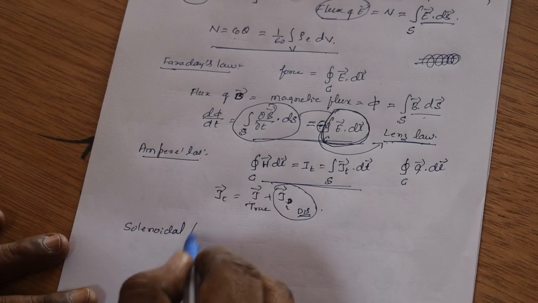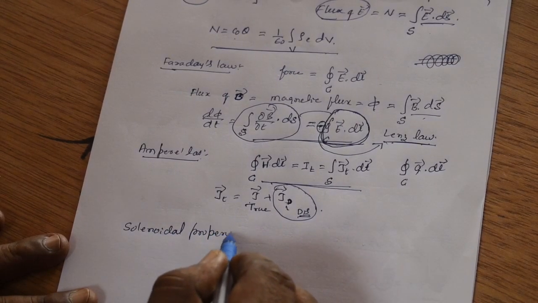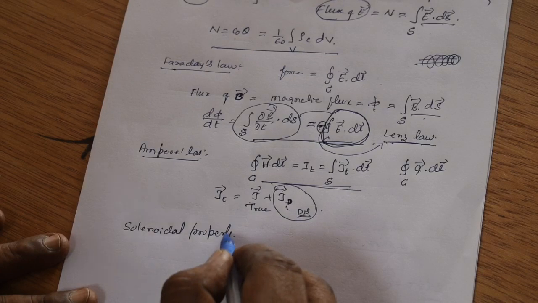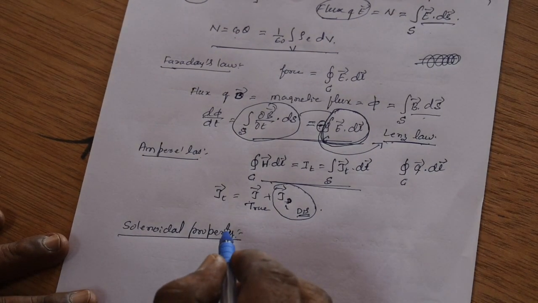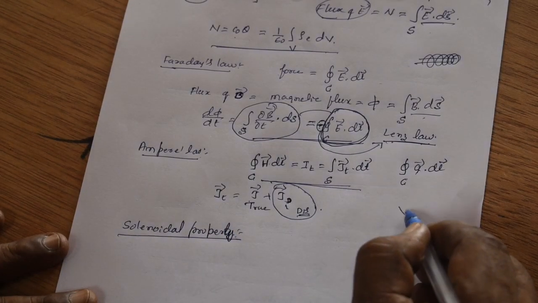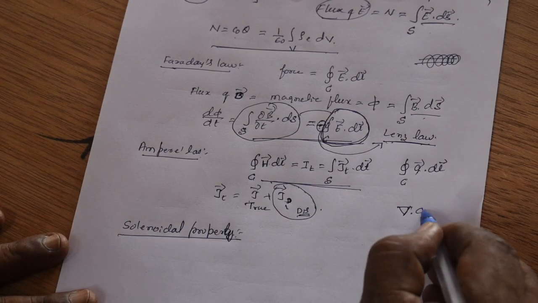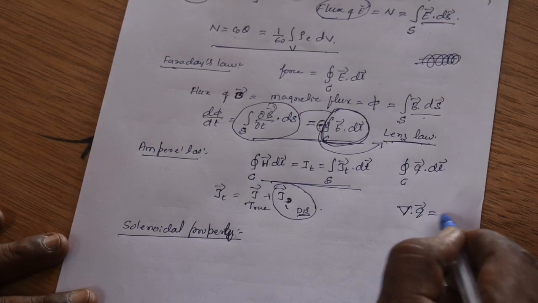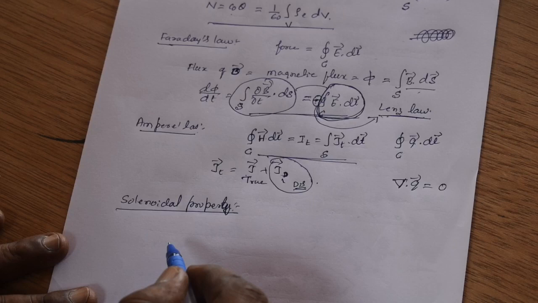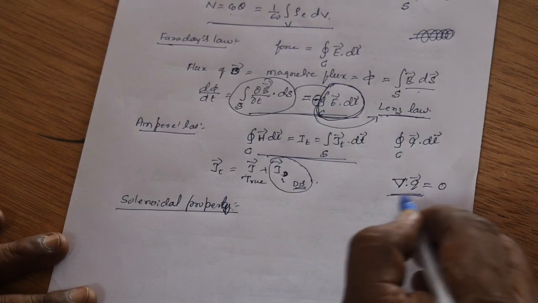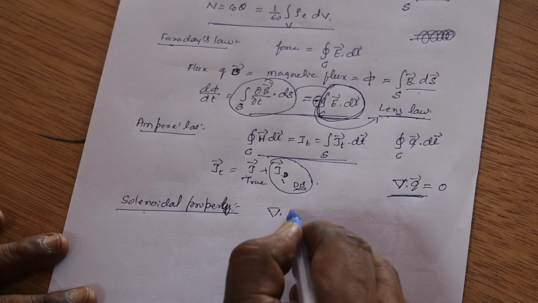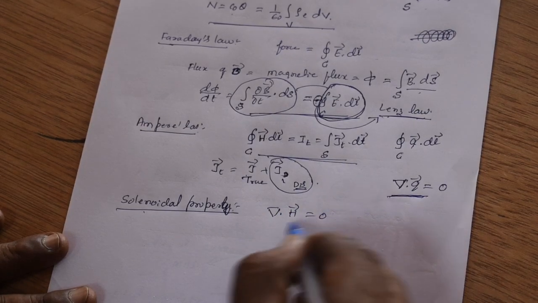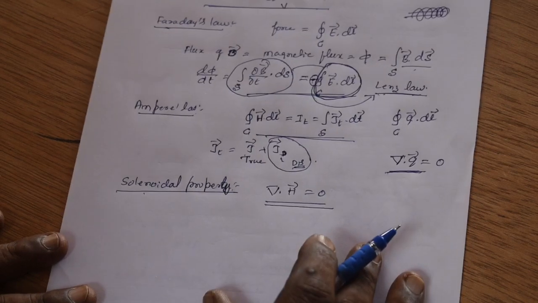And the next one is the solenoidal property. What is the solenoidal property? It is just like the continuity equation for the magnetic field. The continuity equation for velocity is given by del dot q equal to 0. As in the conservation of mass equation, the solenoidal property is given by del dot B equal to 0. This is the so-called solenoidal property.